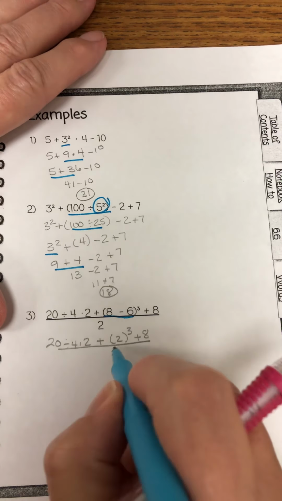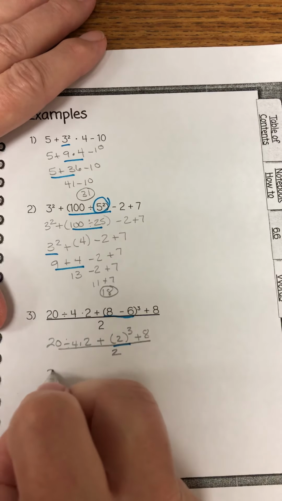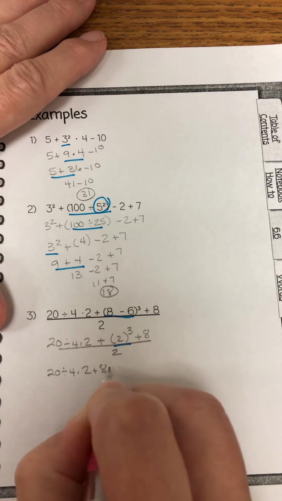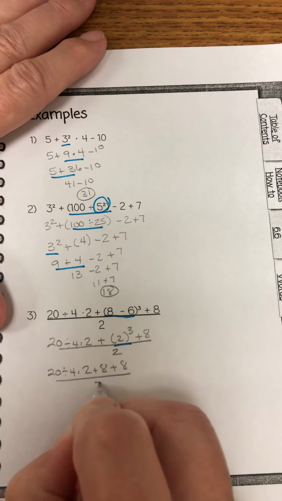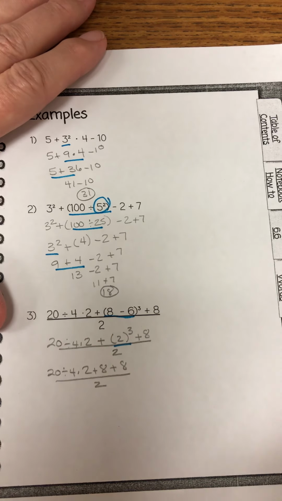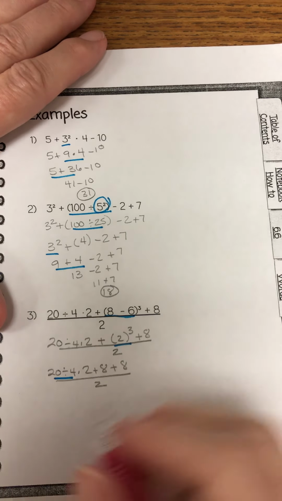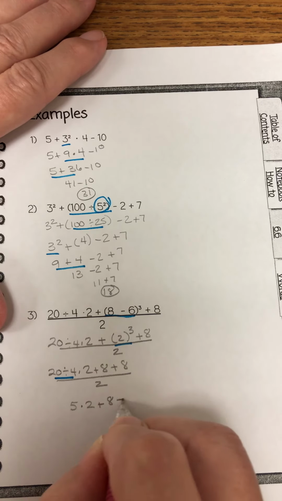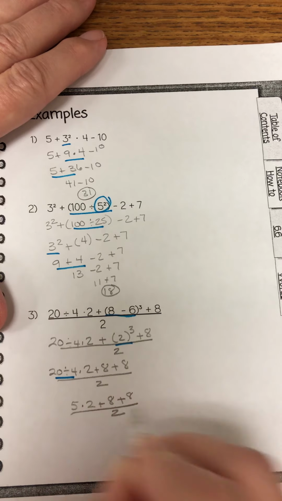Now we're going to take care of our exponent here. So that's 20 divided by 4 times 2 plus 8 over 2. So now we're going to divide. So that's 5 times 2 plus 8 over 2.